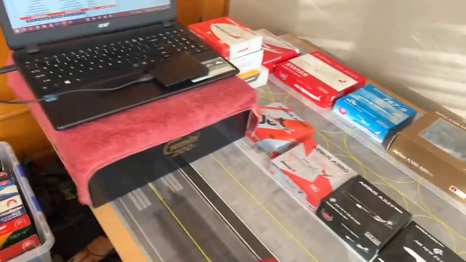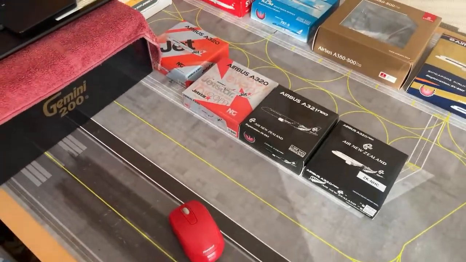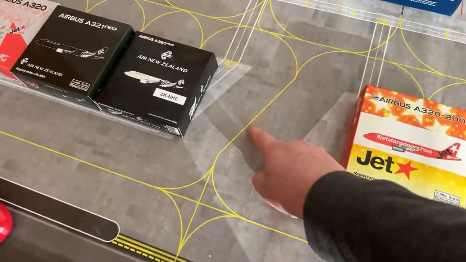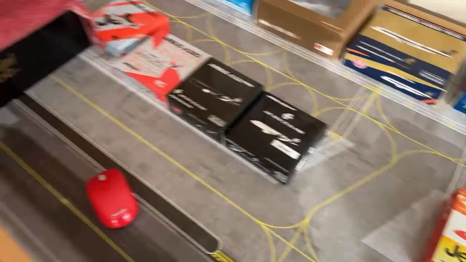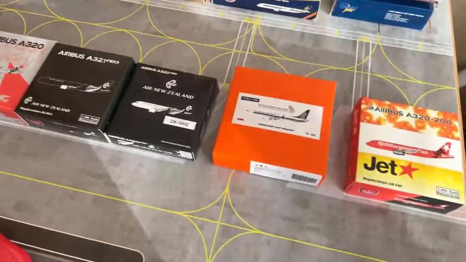So now what we're going to do is we're going to be sorting out what's on the taxiways. Perhaps I could have put that Max 8 on a taxiway. I might put the Max 8 on this taxiway here. Okay. Since it wasn't already put out, so I'll put it just there for now.